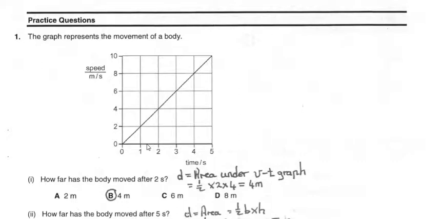But if we're just considering 2 seconds, then we do a half times 2, which is the base, times 4, which is the speed that it's reached after those 2 seconds. And that gives us an answer of 4 meters. So that would be our circled answer.